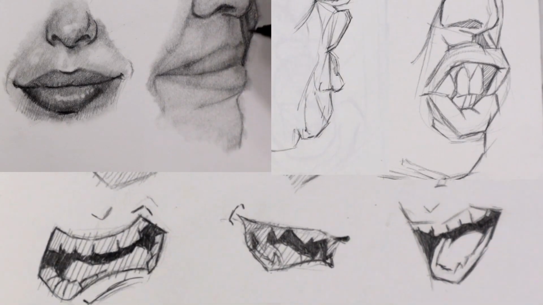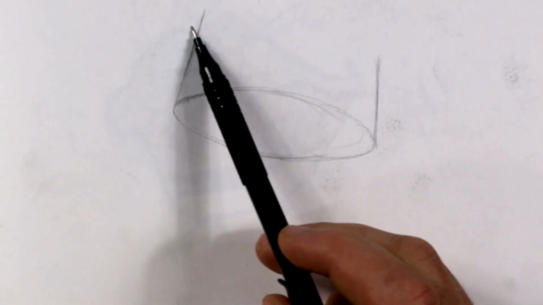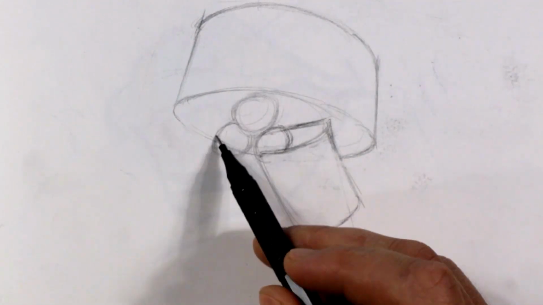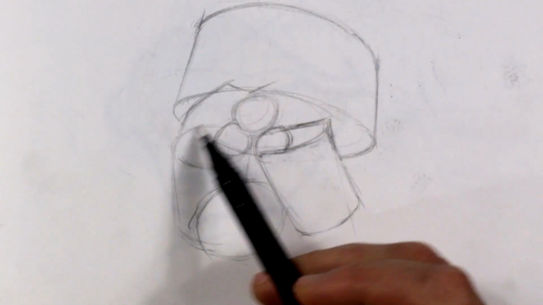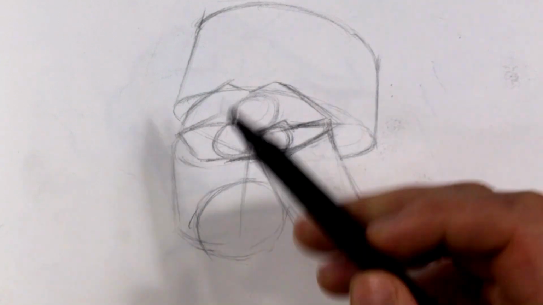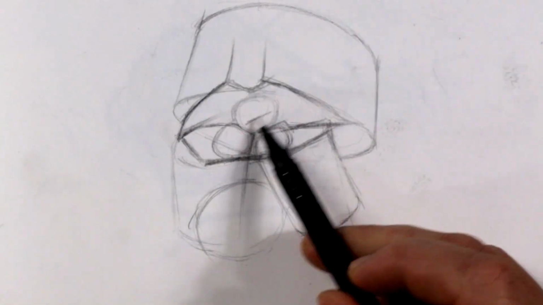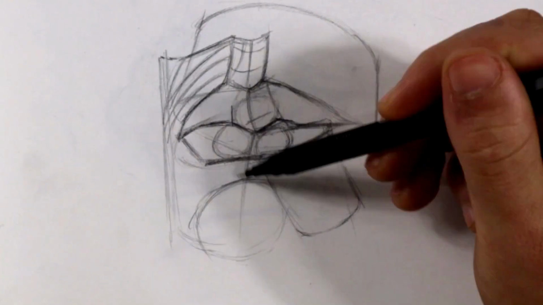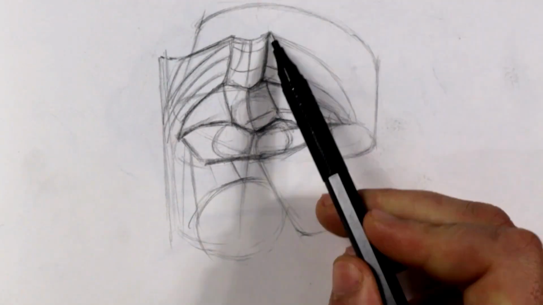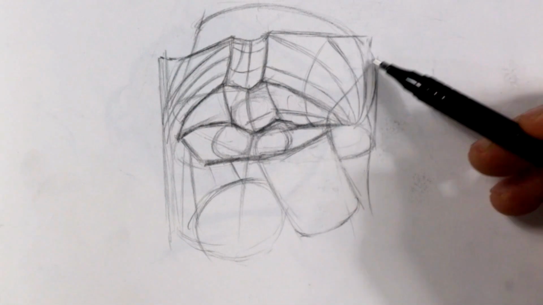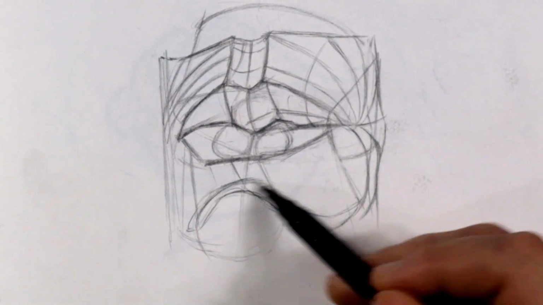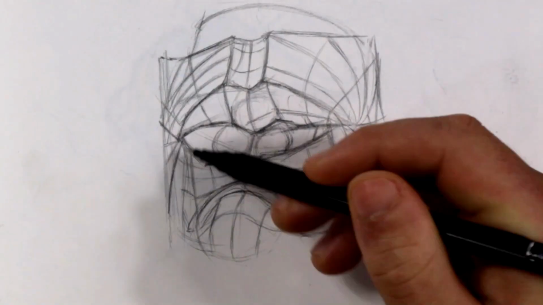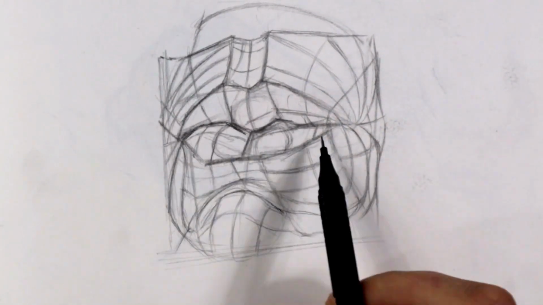Let's dive in. Before enumerating complicated notions of anatomy, I would like to simplify everything to basic geometric shapes. The mouth can be easily described with just a few cylinders and spheres. As shown in the time-lapse, the volume of the mouth fits perfectly within the geometric shapes I initially drew. This exercise is necessary because it helps you correctly identify the volumes that form the components of a mouth.